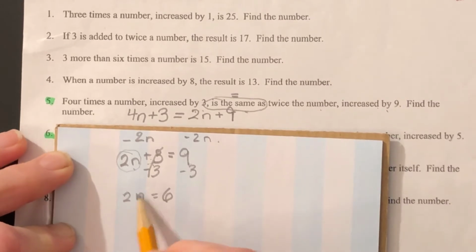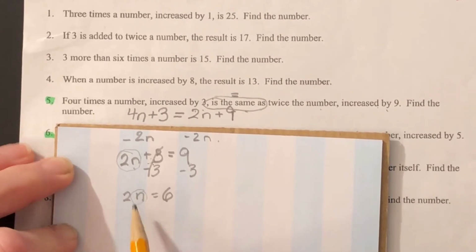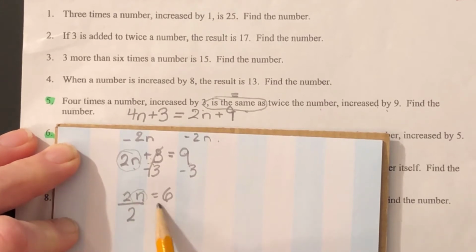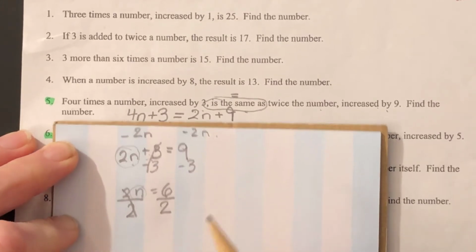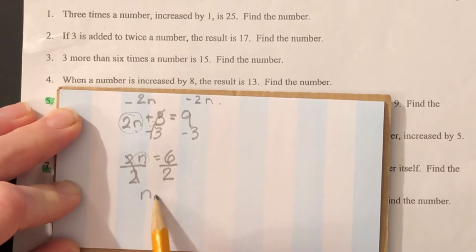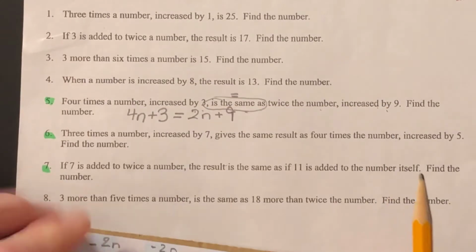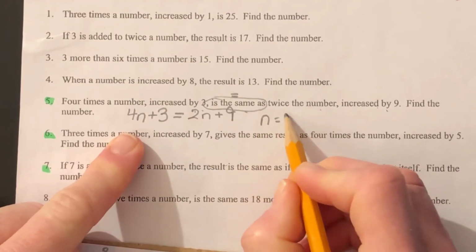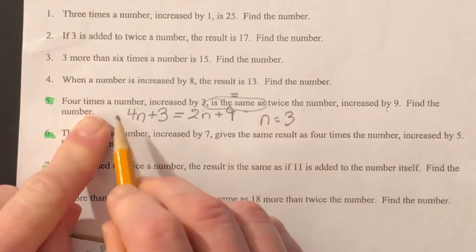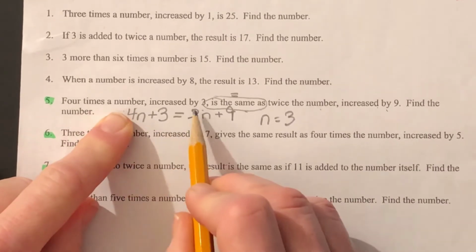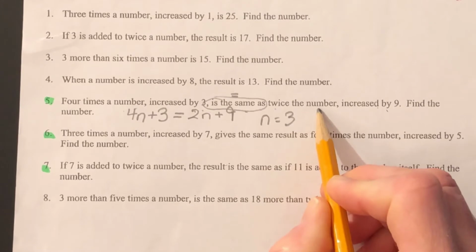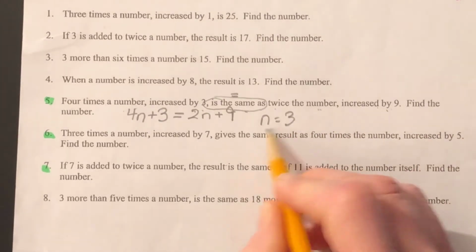Now I will isolate just the variable. The opposite of times 2 is divided by 2. So I divide both sides by 2. I'm left with n equals 3. So for number 5, n equals 3. 4 times 3 increased by 3 is the same as twice 3 increased by 9.